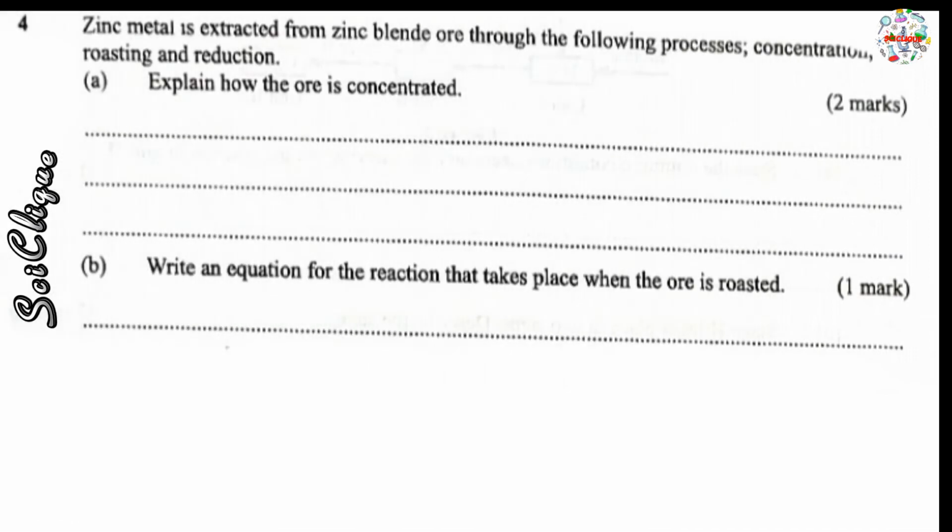Question number 4. Zinc metal is extracted from zinc blende ore through the following processes: concentration, roasting, and reduction. Part A. Explain how the ore is concentrated. Now, this is from a Form 4 topic known as metals. So in this topic, you're going to learn about extraction methods of certain metals such as sodium, aluminium, iron, zinc, lead, and copper. Then you're also going to discuss properties of such metals.